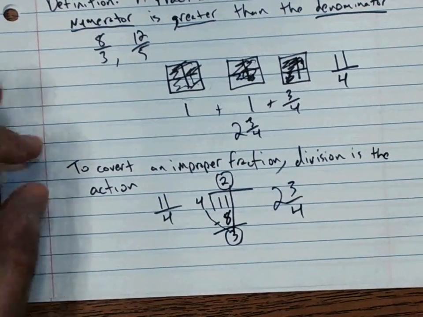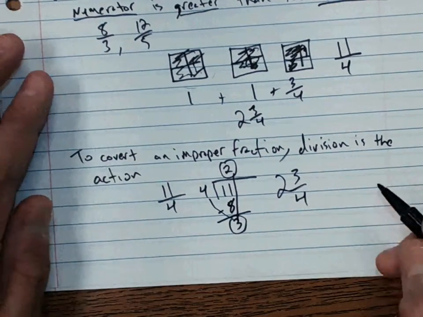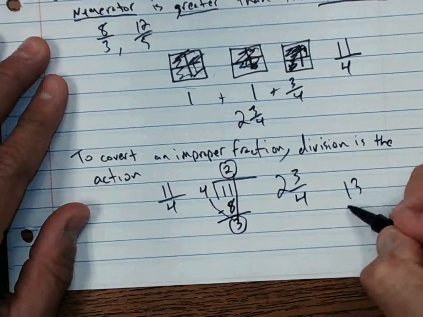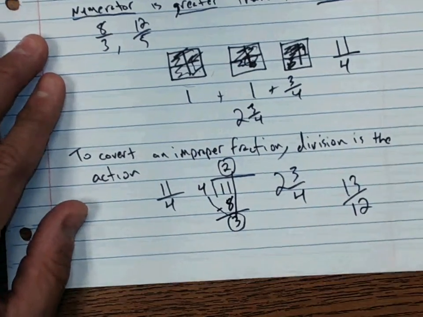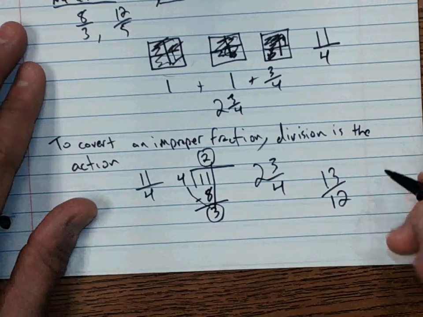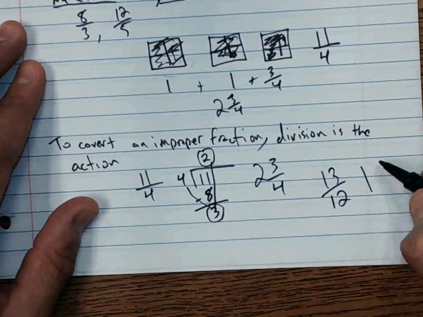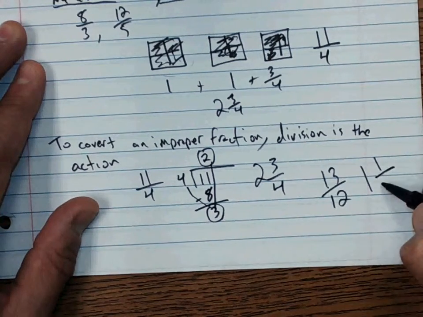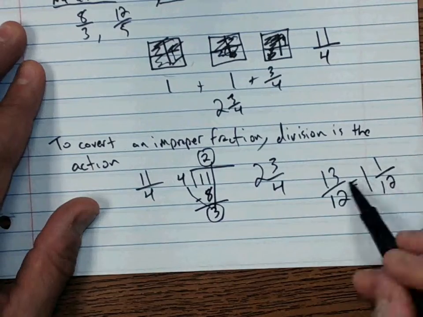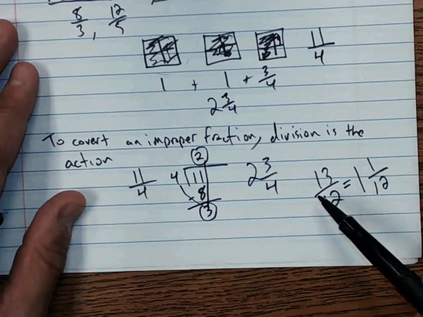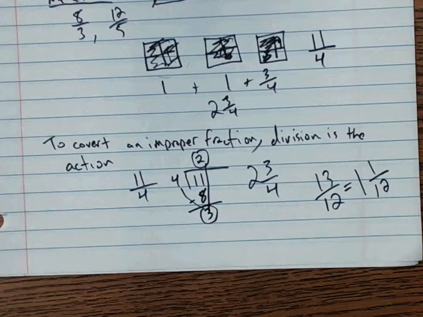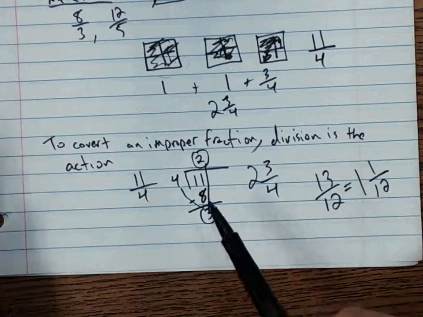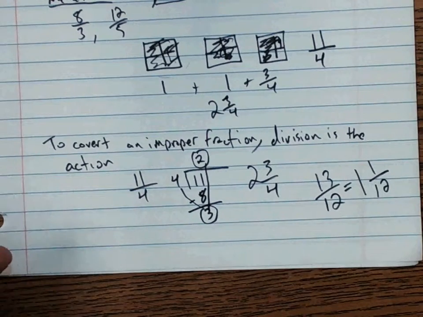Let's do another example. Let's say I had 13/12. Well, I know that 12 goes into 13 one time. My remainder will be 1, so 1/12. So these two are equivalent. I've got the improper fraction version and the mixed number version. So just remember, to convert an improper fraction, division is the action. Okay, and then the top number, your numerator, goes on the inside. Your denominator will be on the outside.